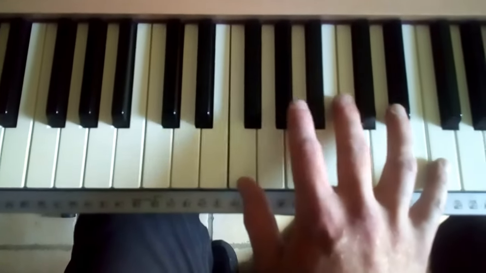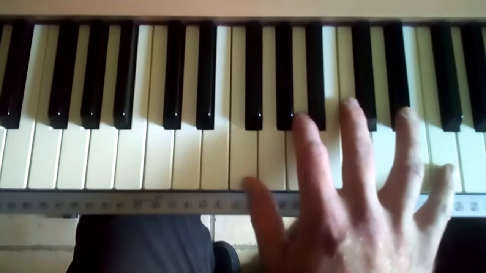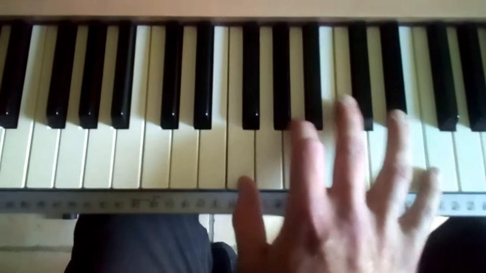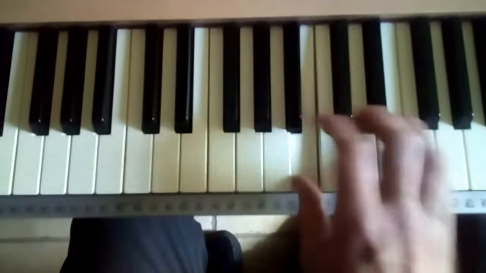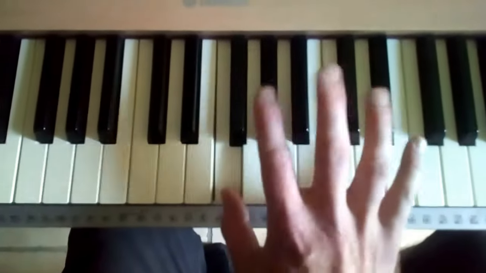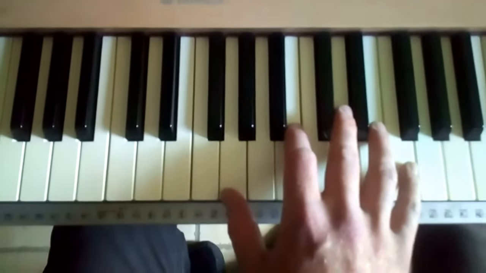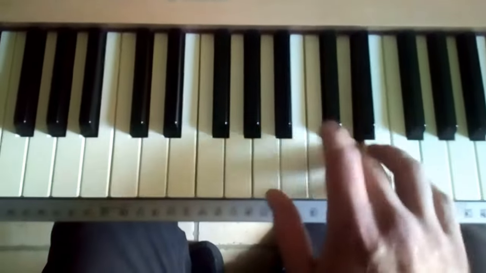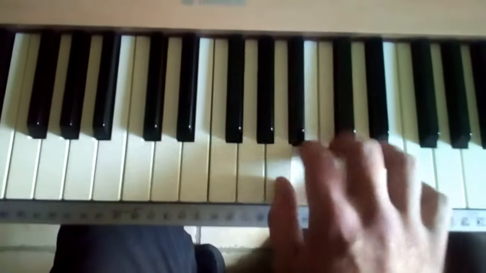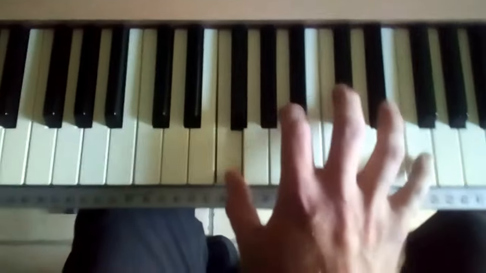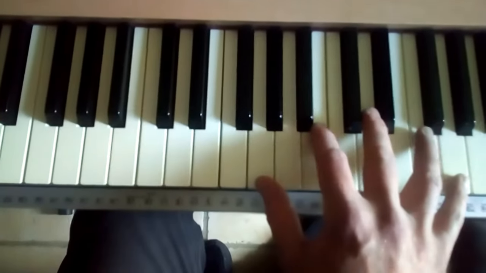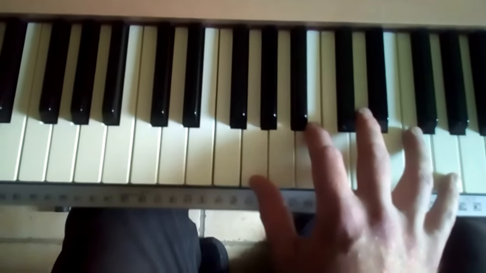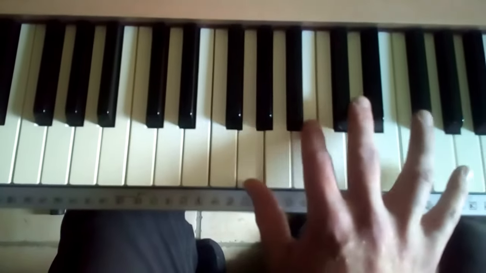Moving forward, note 4 of 7, F to F. That's called Lydian mode. Lydian, F to F.